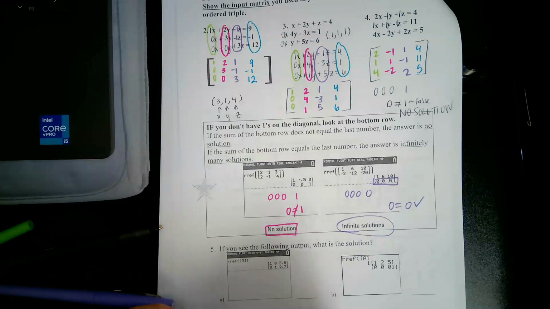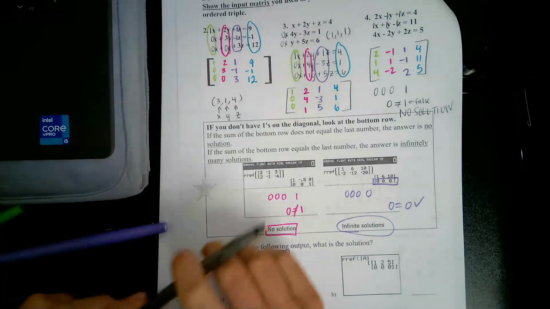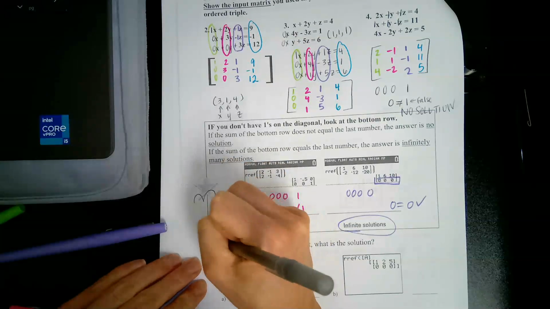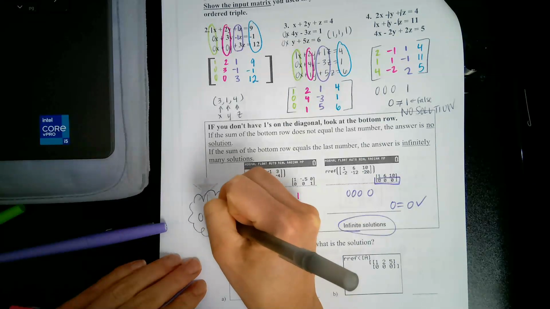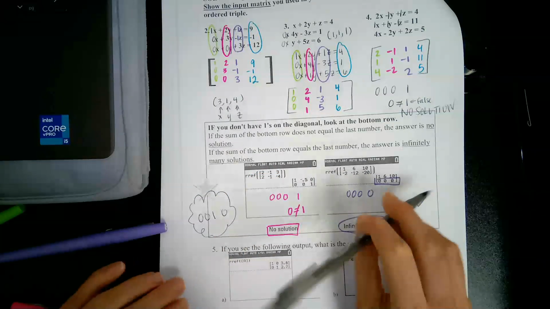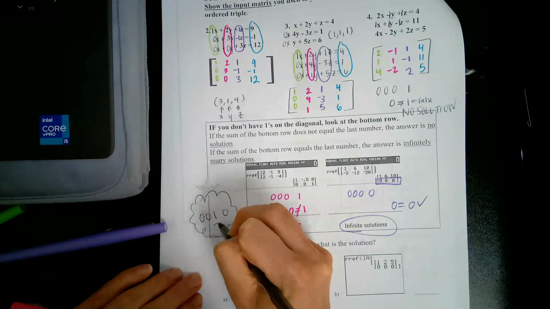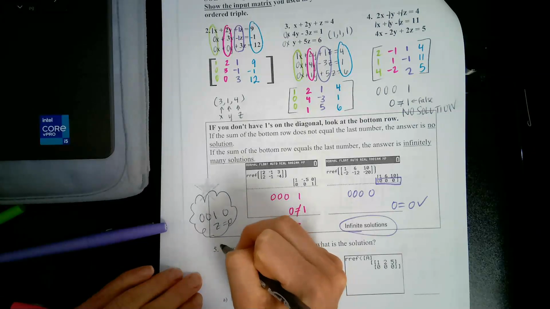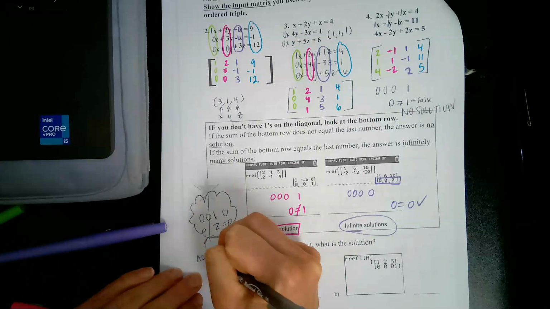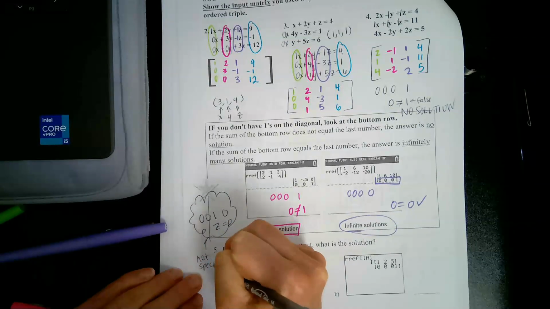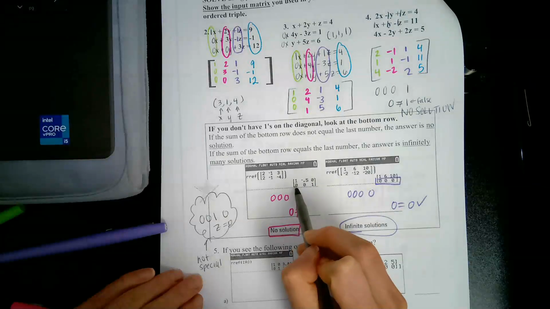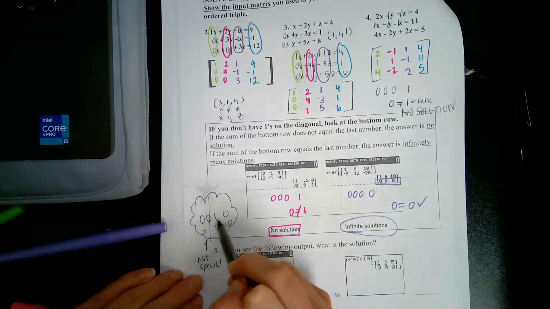And be careful because if you end up with, I'm going to put this in a little cloud. If you end up with 0, 0, 1, 0, that's not a special case. That just tells you your z value was 0. So that's not special. It's only special if you have all zeros on the left side.